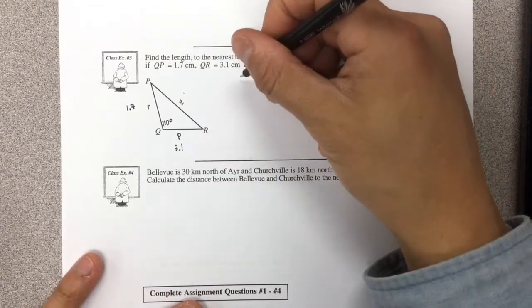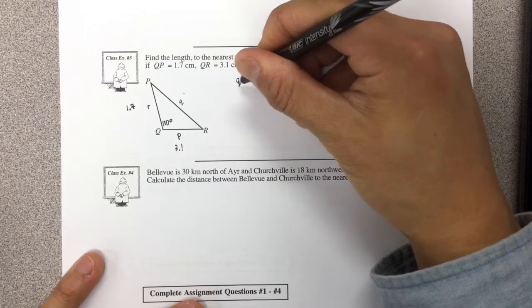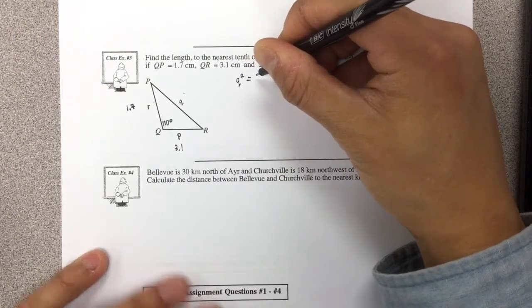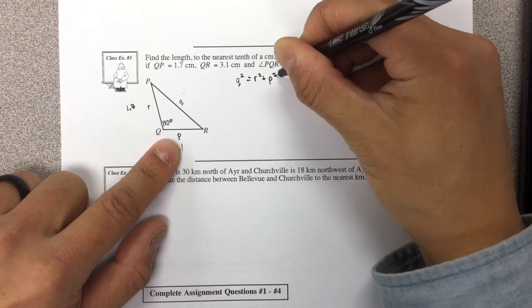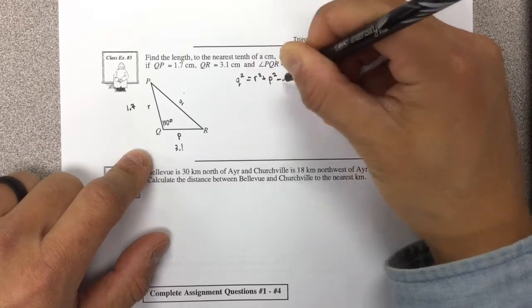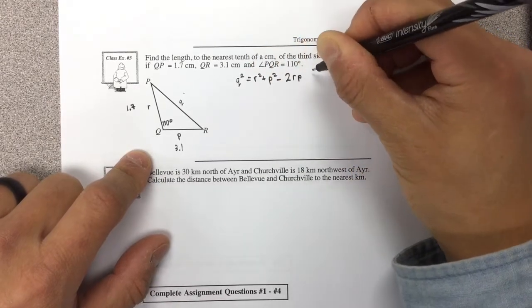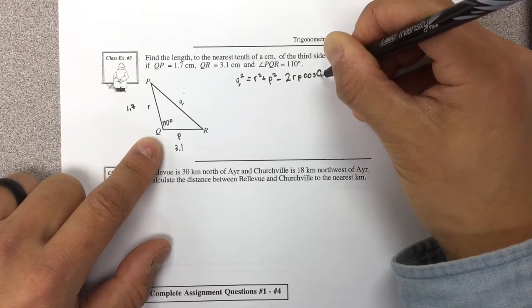Now we want to set up our cosine law. So q squared, that's what we're solving for, is equal to r squared plus p squared minus 2 times r times p times the cosine of q.